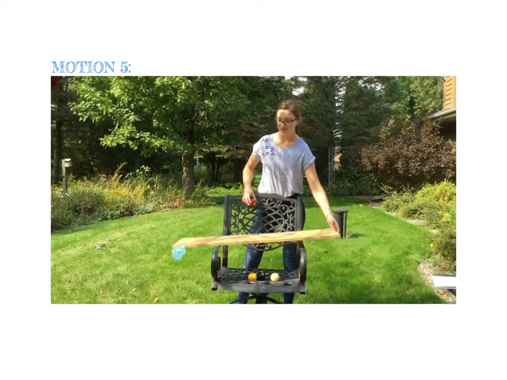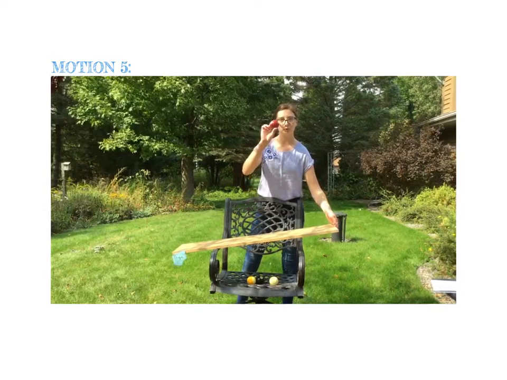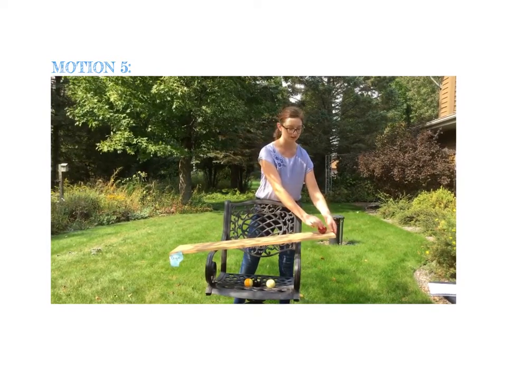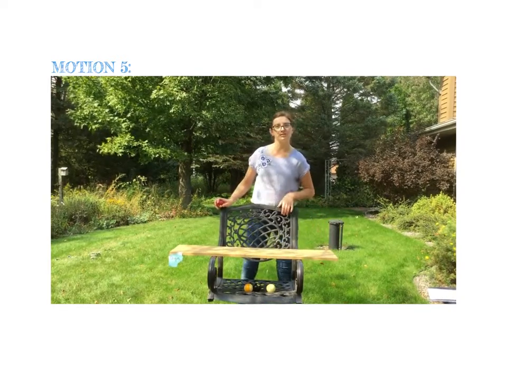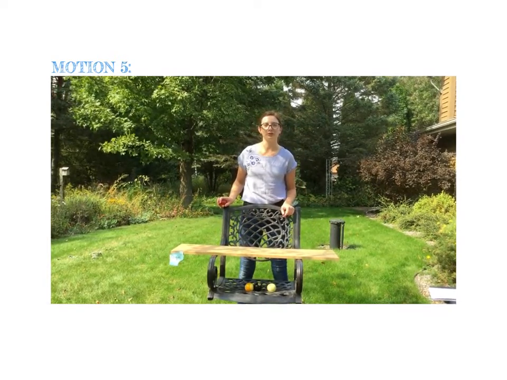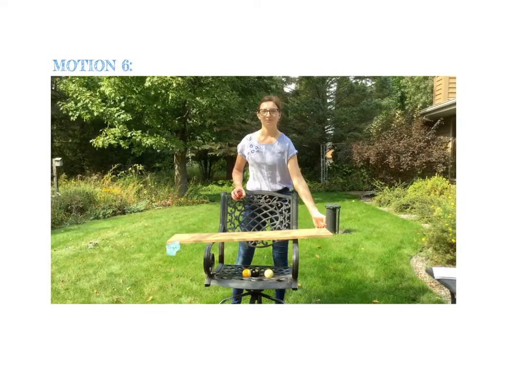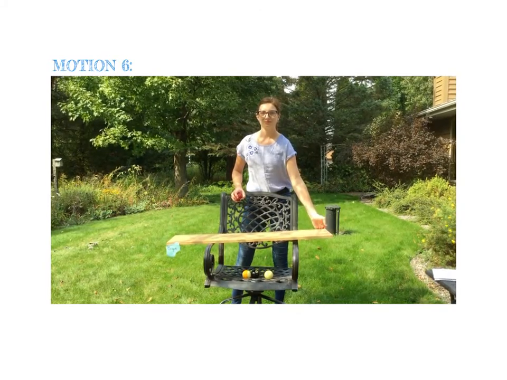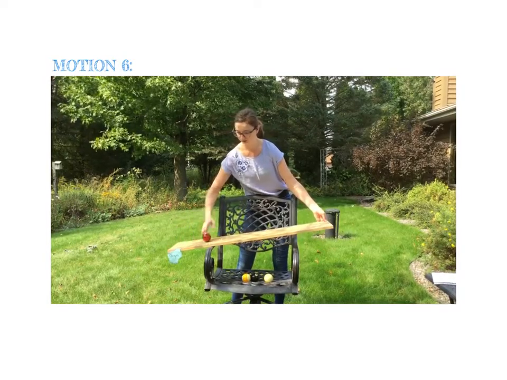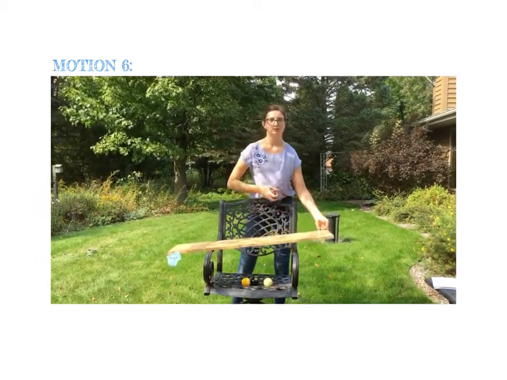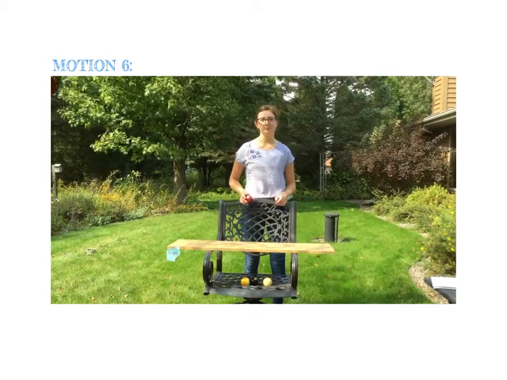Okay, so similar to the last motion, we're starting the ball now on this side. Again, pause the video and graph that motion. So for our sixth motion, we're starting over here. Graph that motion.